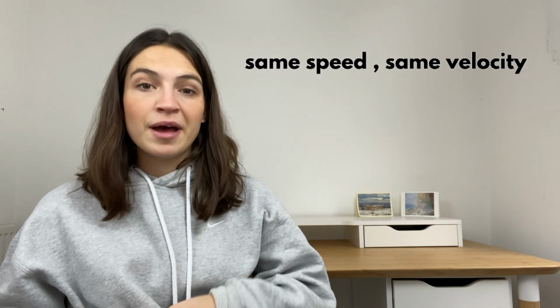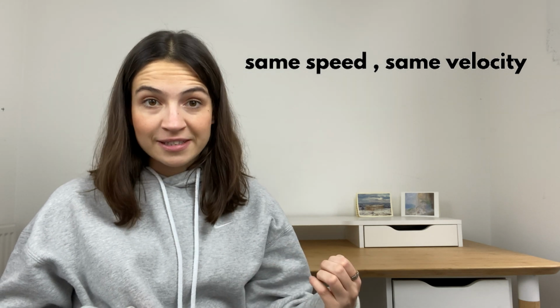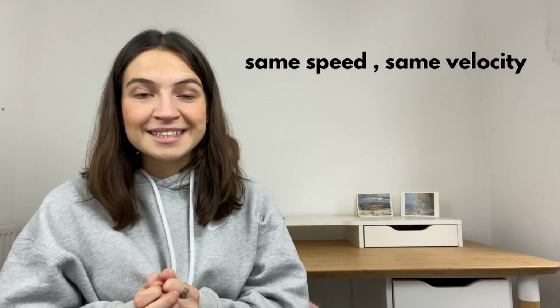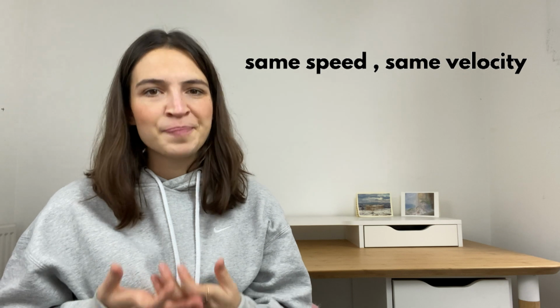And in the final clip, my movement was identical. So my speed was the same, but also my velocity was the same because my pace and my direction were both identical. So that's speed and velocity.